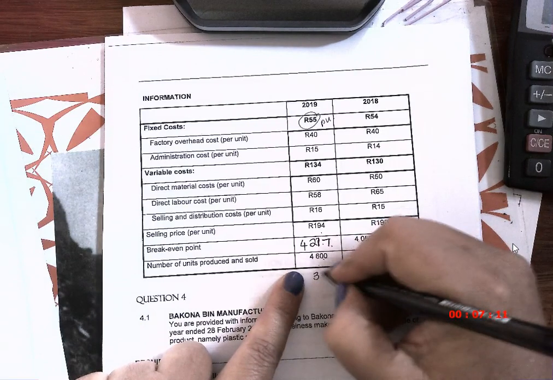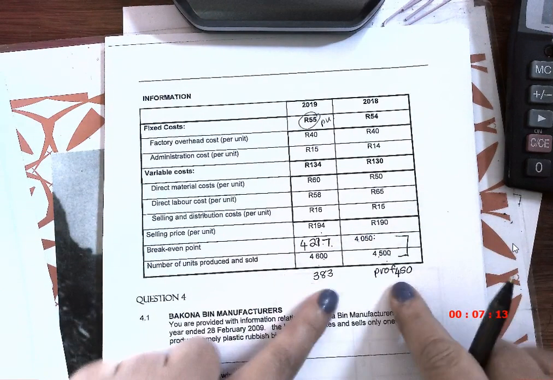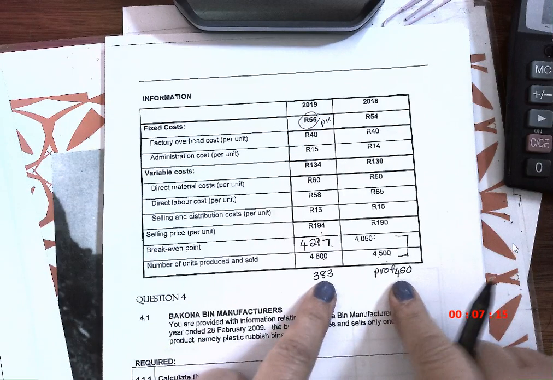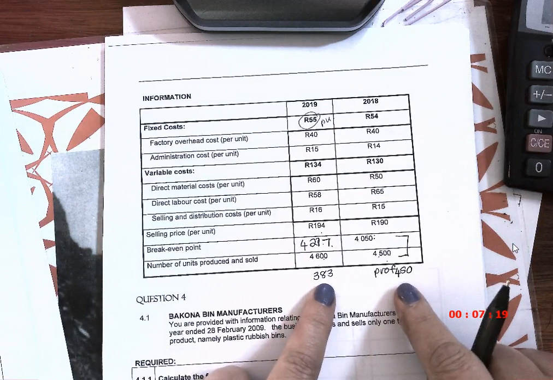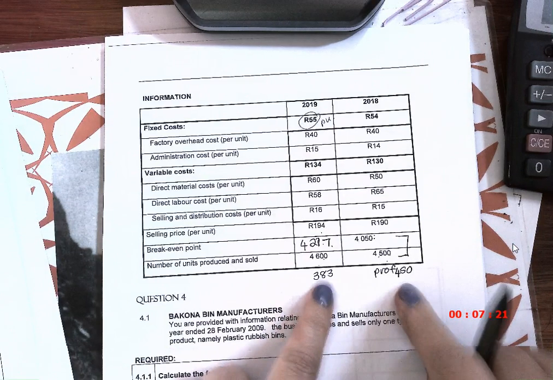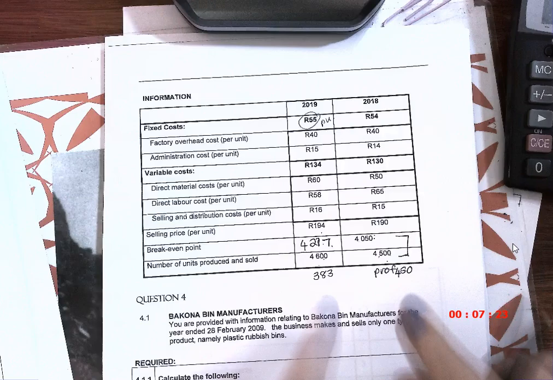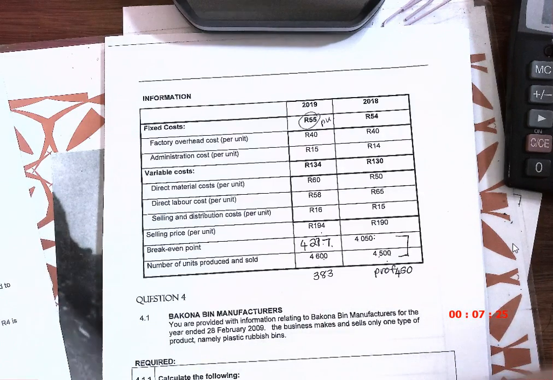383. So can you see, it doesn't mean that in rand I make less profit, but it means that fewer products give me a profit. So what am I going to say in my comment? I'm going to combine that.